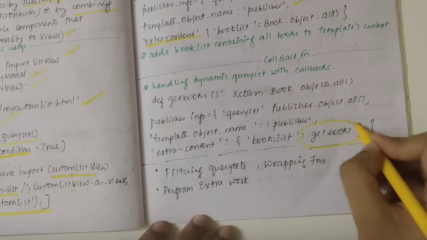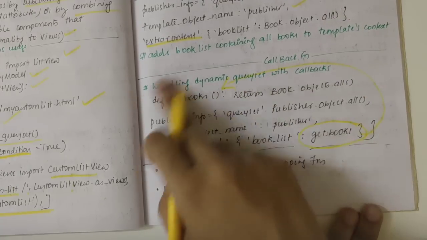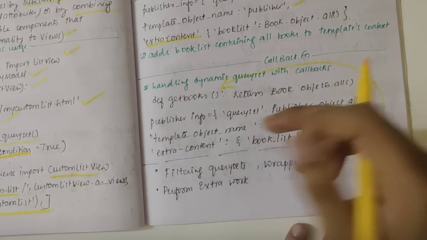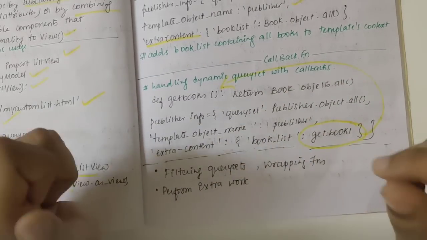If you see getBooks here, it will again call back to the particular function which I had defined here, the class which was defined here. It will go back, that is, I am handling a dynamic queryset with a callback function. So here the callback function is getting executed.